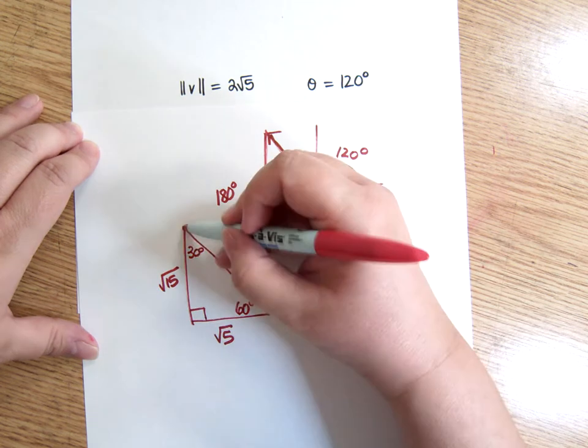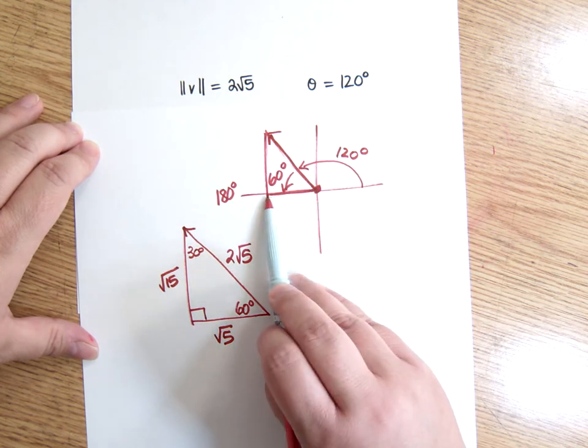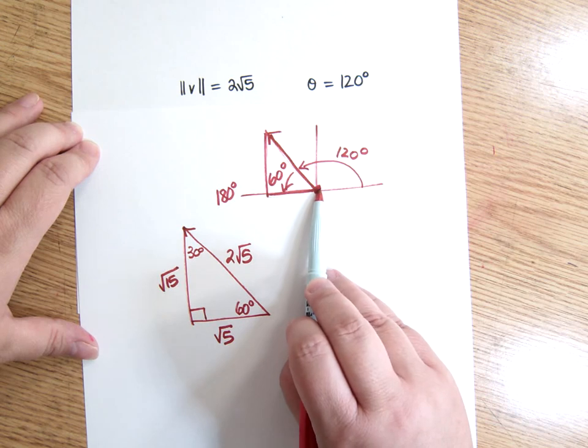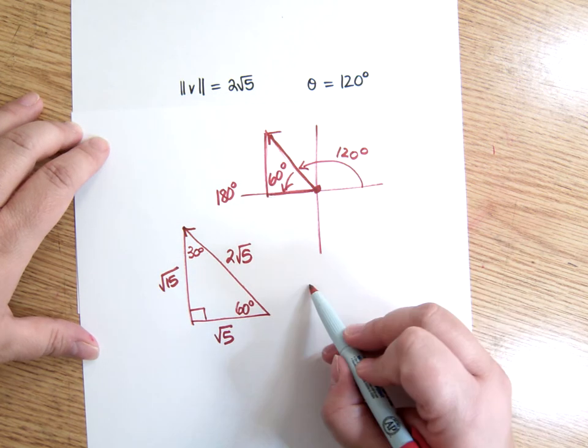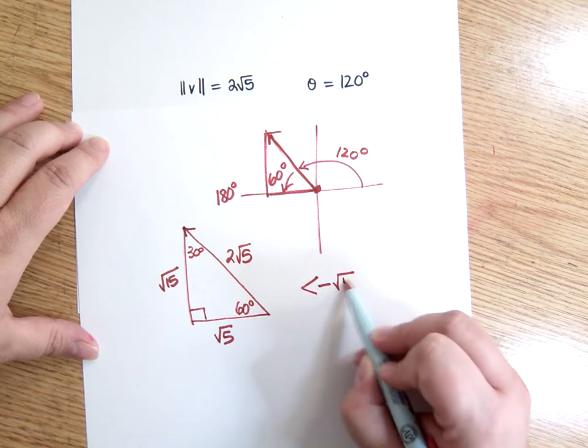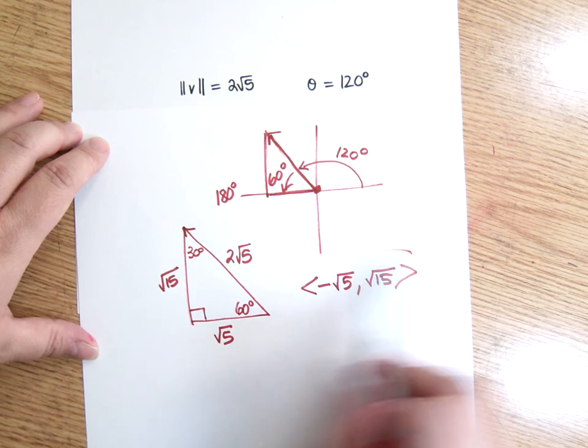So here are my components. From the origin, or from the initial point really, I'm just drawing my initial point at the origin. From the initial point, I'm going left square root of 5 and up square root of 15. So left square root of 5, up square root of 15. And that's my answer.